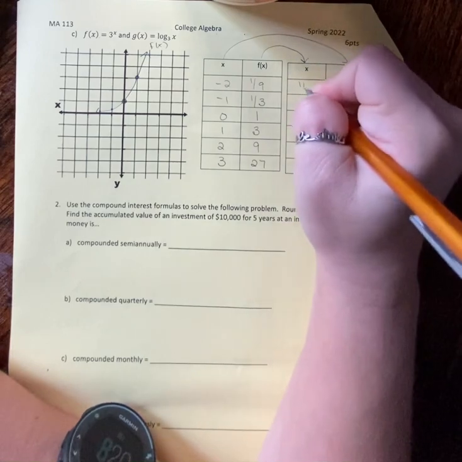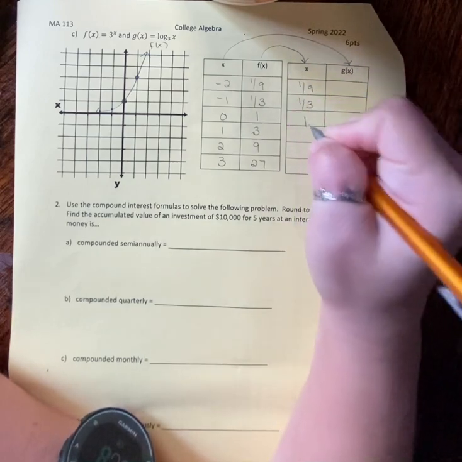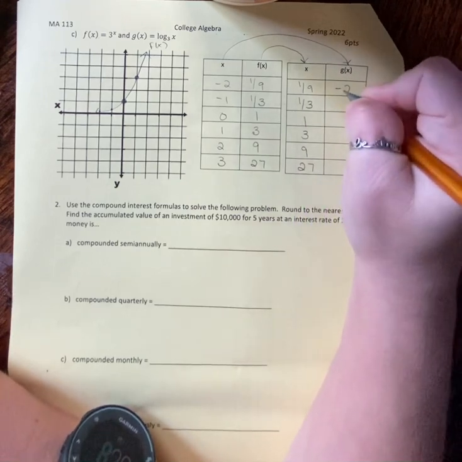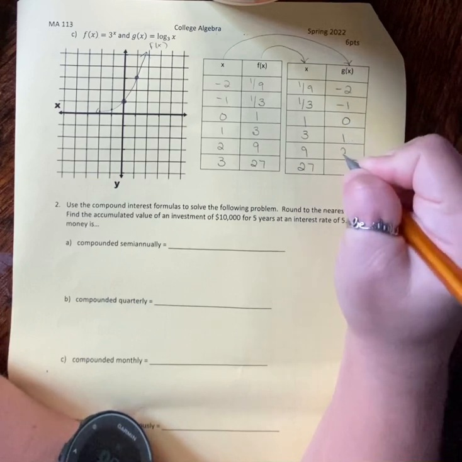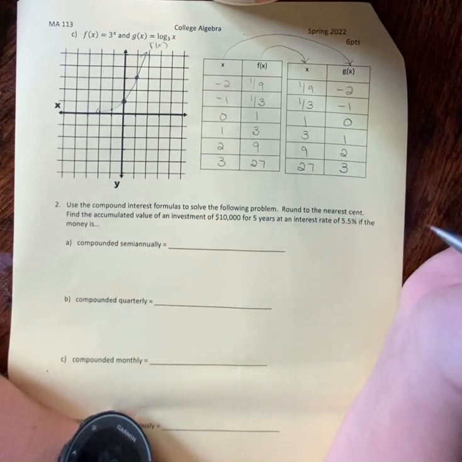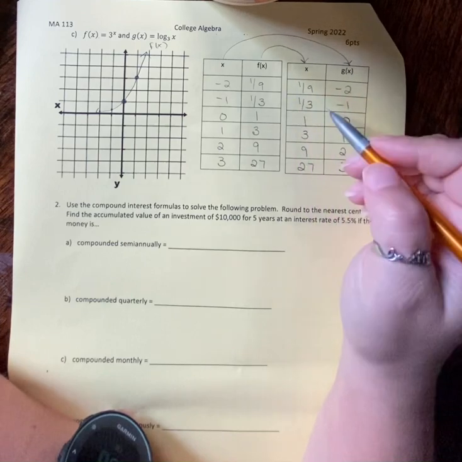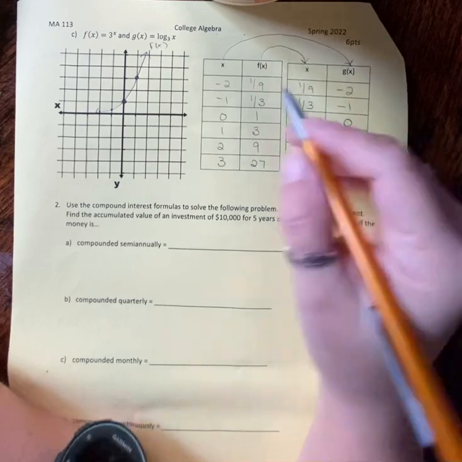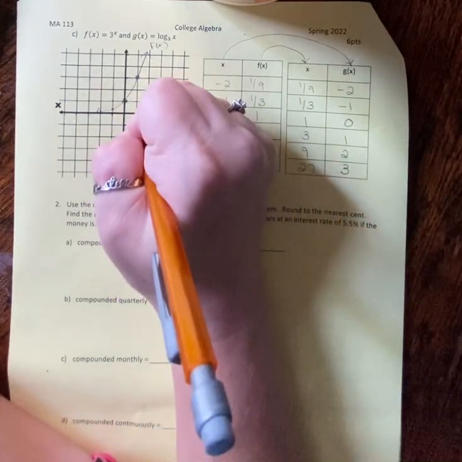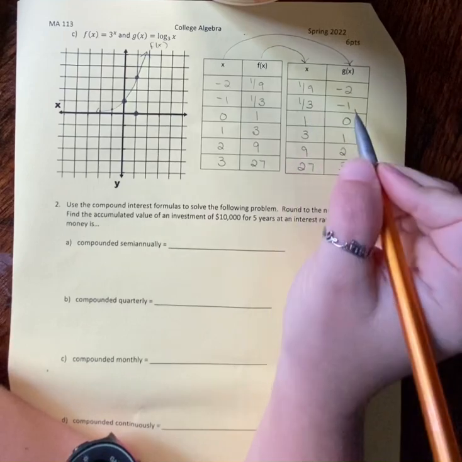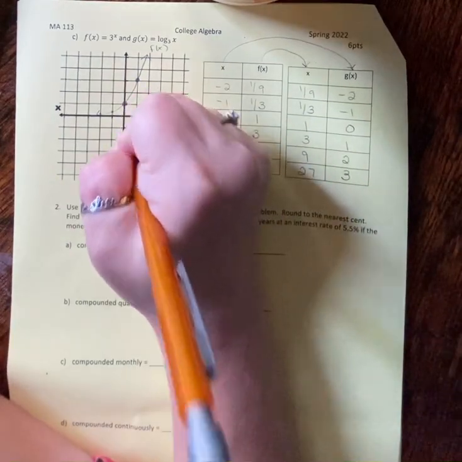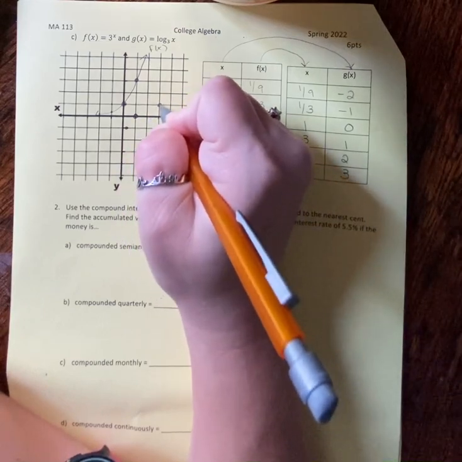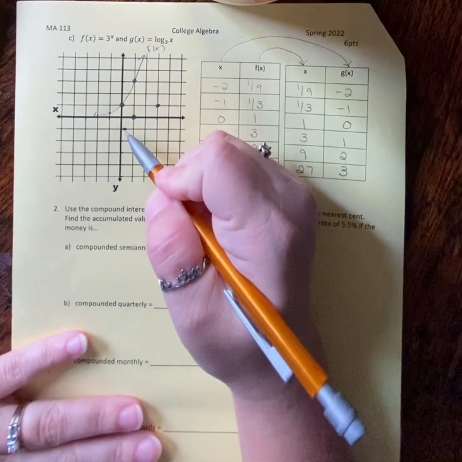So that means my x is 1/9, 1/3, 1, 3, 9, and 27. So then my g of x is -2, -1, 0, 1, 2, 3. So now I can graph these, and I didn't really have to compute anything because all I do is flip-flop my x's and my y's. So when x is 1, my y, or my g of x, is 0. When x was a third, I'm down at -1. When x is 3, I'm at 1. And that's really all I need to graph this.